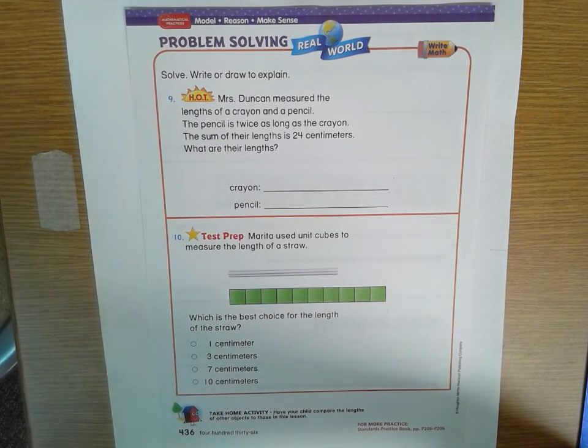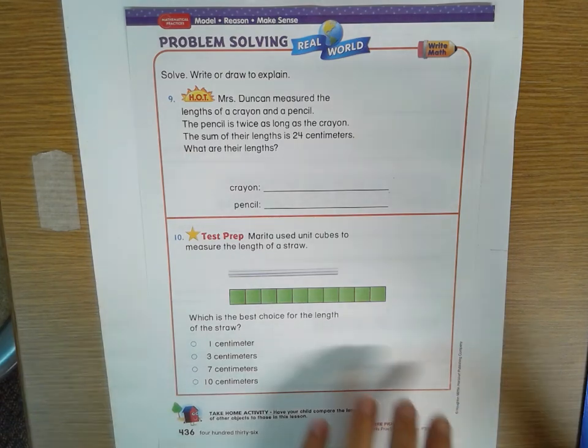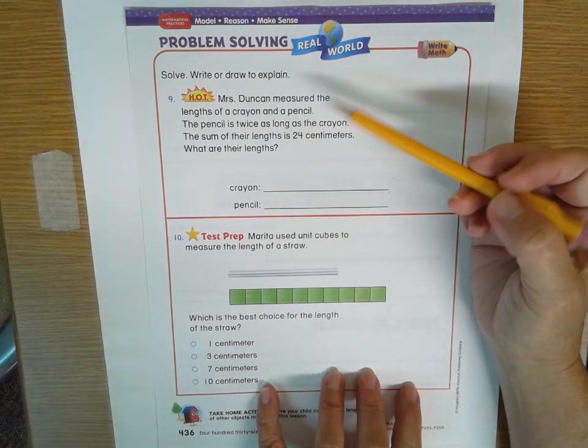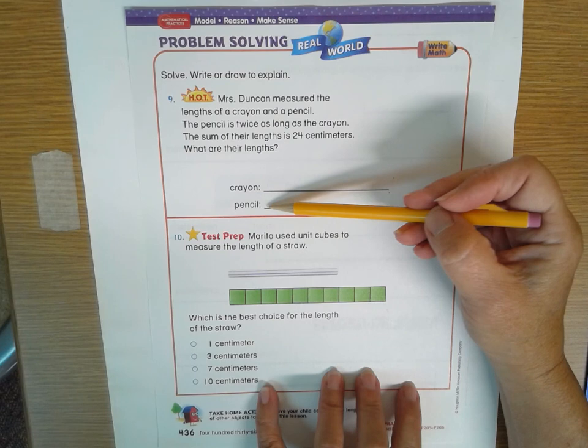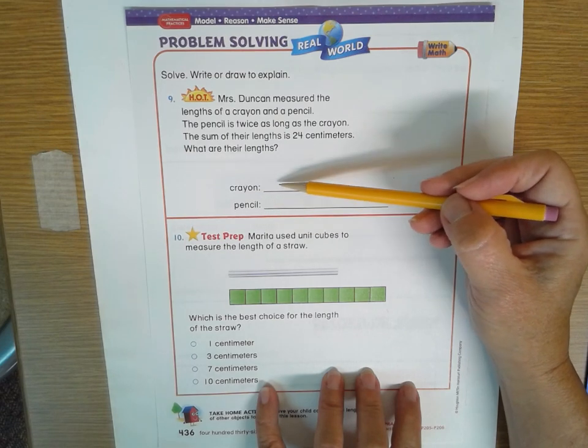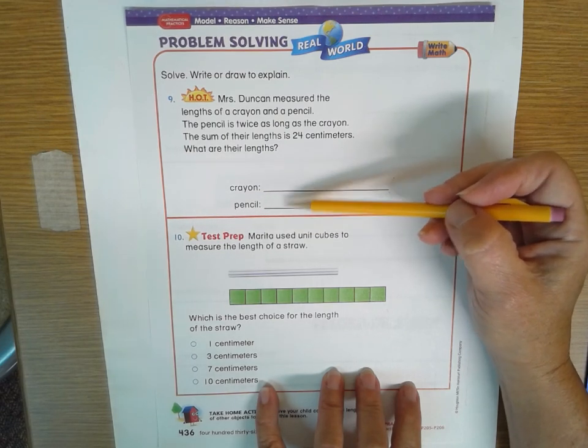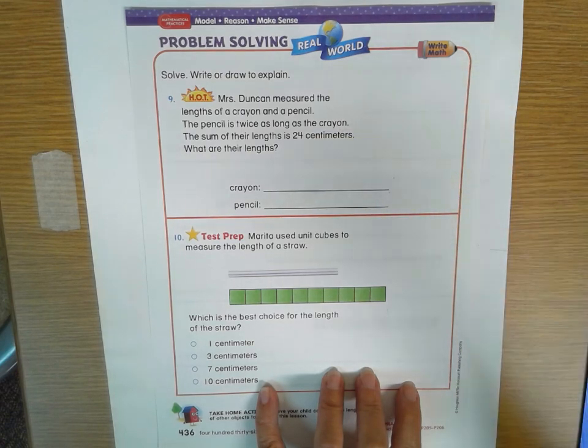Mrs. Duncan measured the lengths of a crayon and a pencil. The pencil is twice as long as the crayon. The sum of their lengths is 24 centimeters. What are their lengths? So they've given us two clues here. We have a crayon and a pencil, and the pencil is going to be twice as long. That means it's going to be double. Whatever the crayon is, the pencil is going to be double. And then if we add these two numbers together, that sum is going to be 24 centimeters.